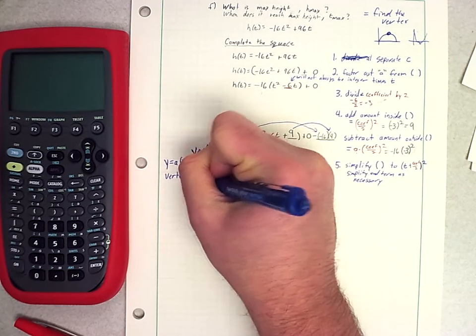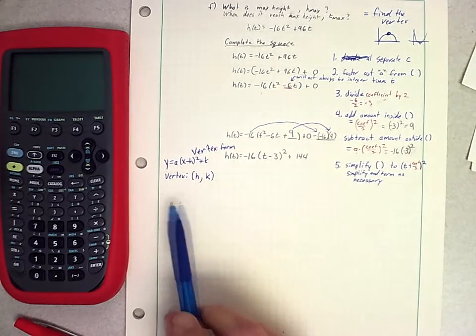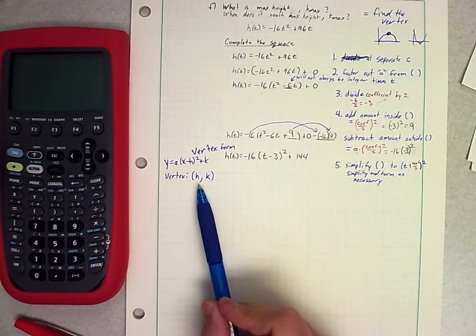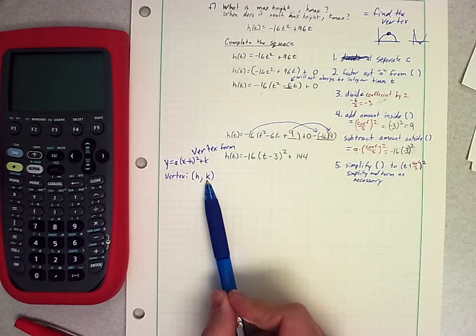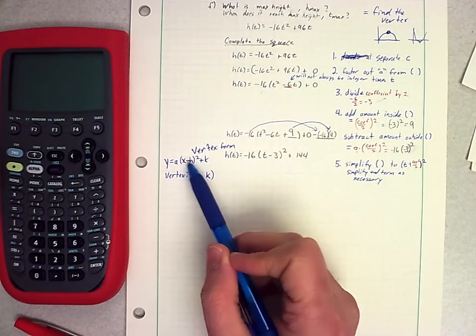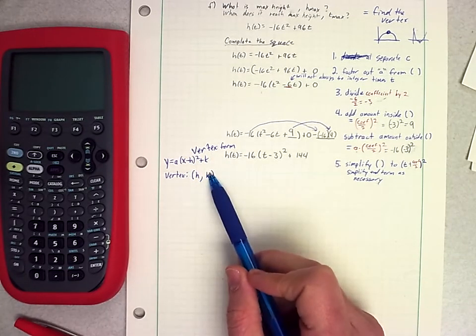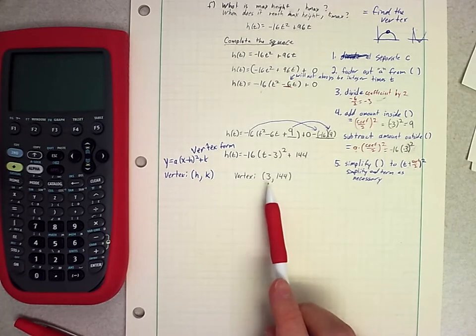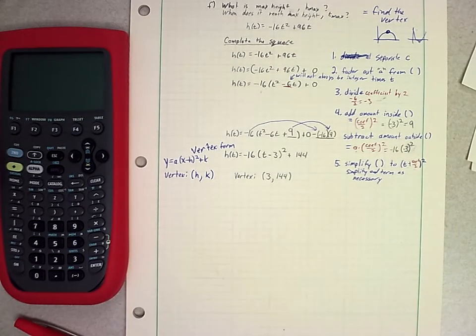The vertex is the ordered pair h, k, where h is the horizontal, or the x component, and k is the vertical, or the y component at our vertex. One of the ways we can tell that is because we know if x is equal to h, that part goes to 0. So the only part we have is this vertical y component. So for our particular problem, that tells us the vertex is at 3, 144.